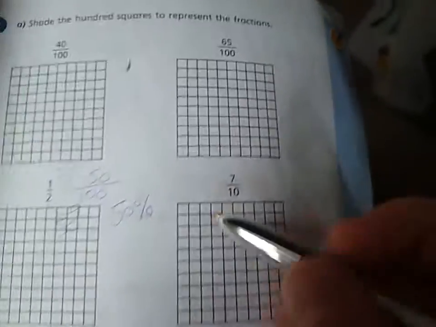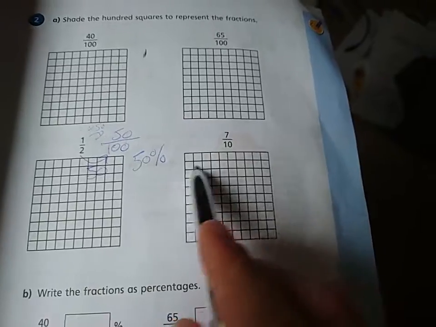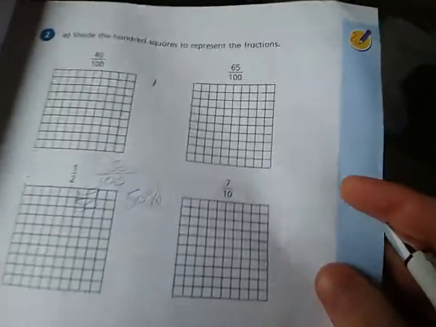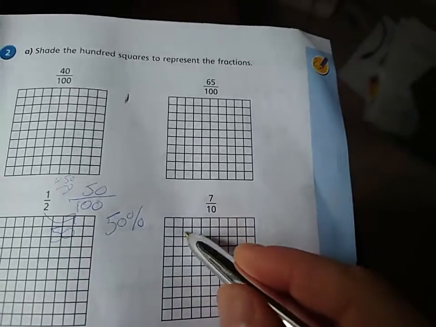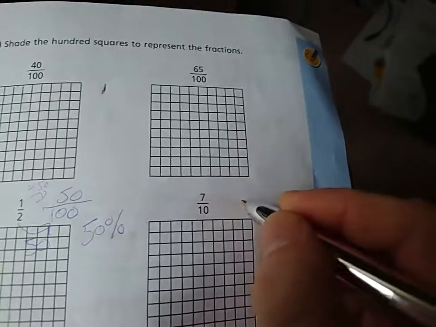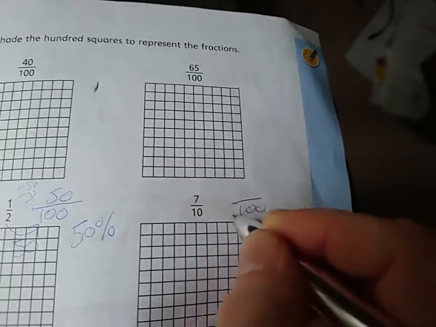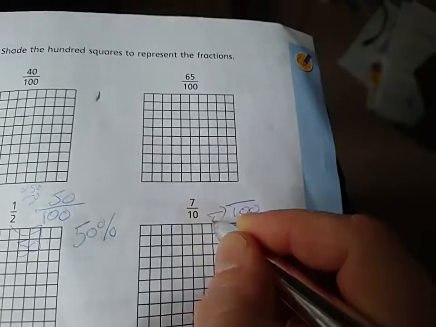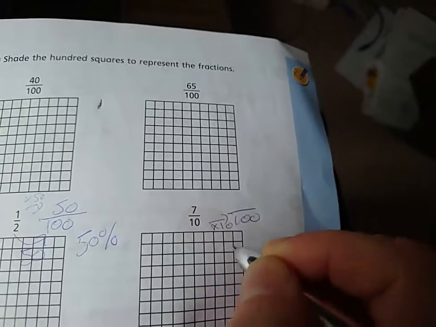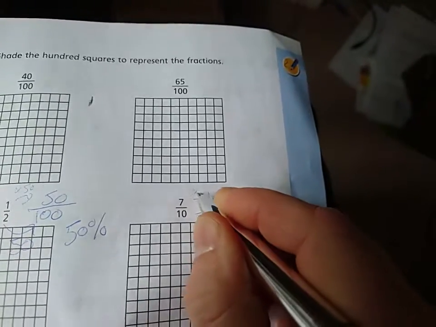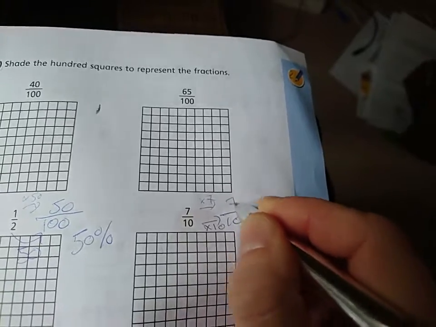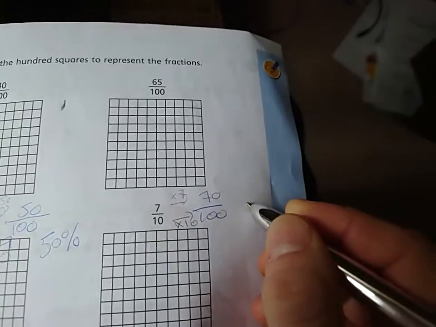Same as this one. You could either colour in 7 of the bars and then count out how much you had, because there's 10 rows or 10 columns, whichever way you wanted. Or you could think, well, how do I change that to 100? Well, this is basic place value. I just need to times it by 10. So I'll times my 7 by 10 as well. I get 70 out of 100, which is 70%.